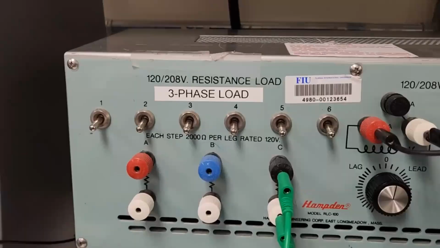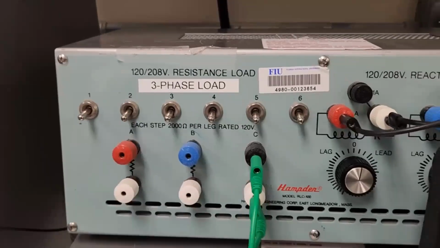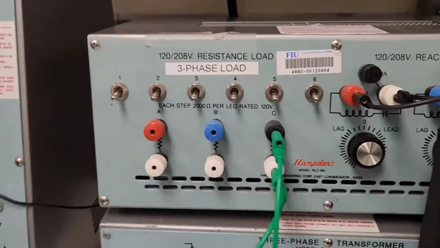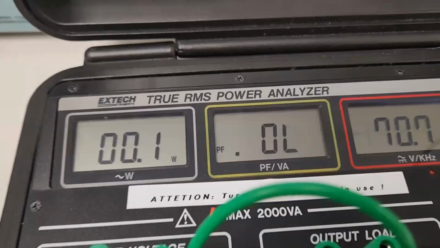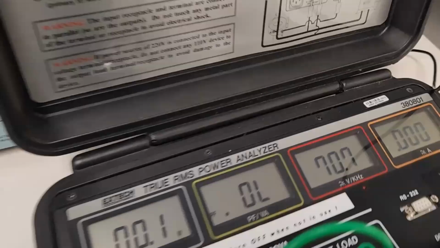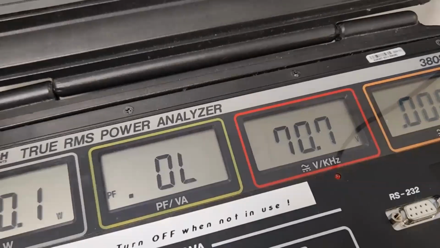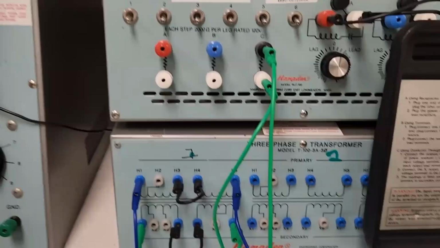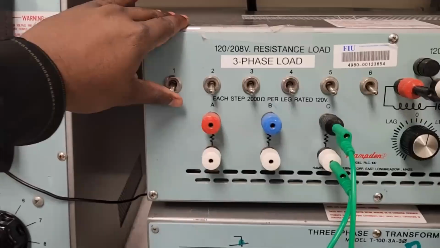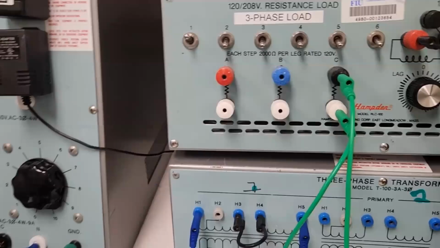Since I haven't switched on any of the resistive loads, the output power is near 0, although we have a voltage which is 70 volts, half of the voltage. So we know that we are on the right track. Let's turn on switch 1 for the resistor.